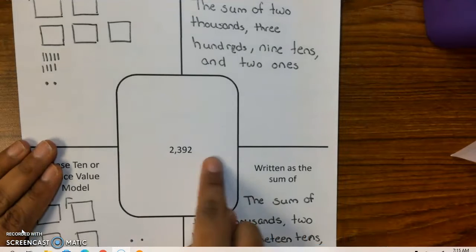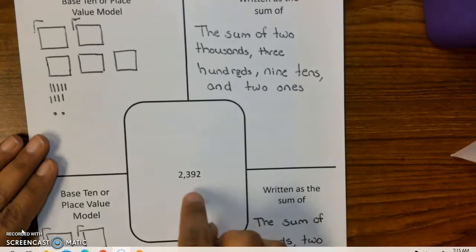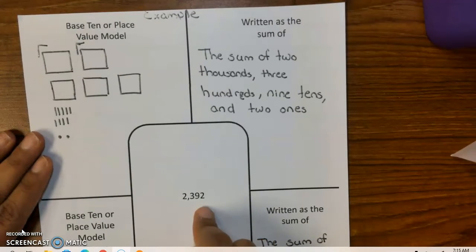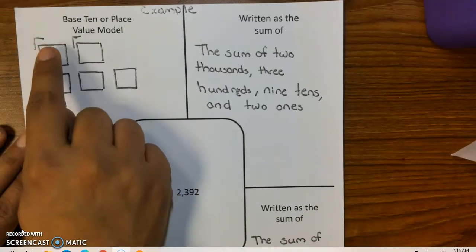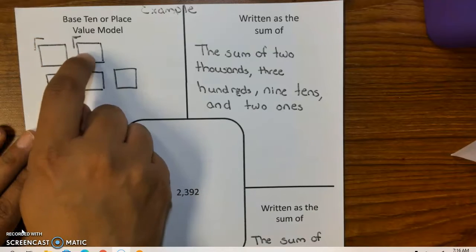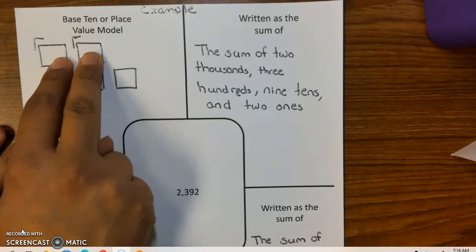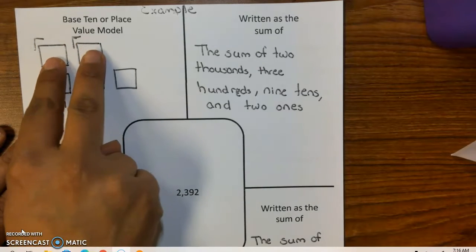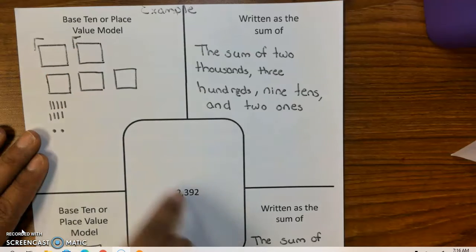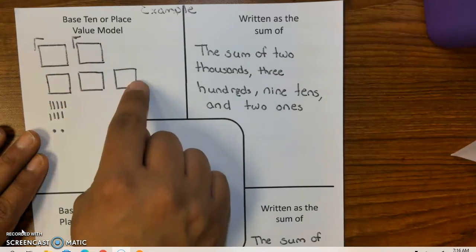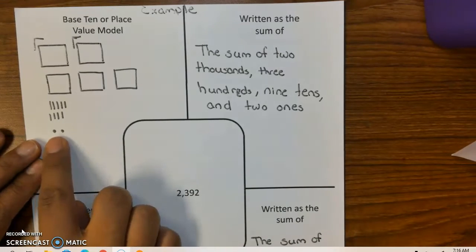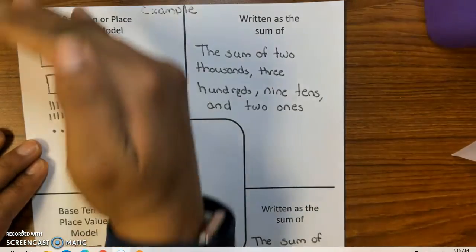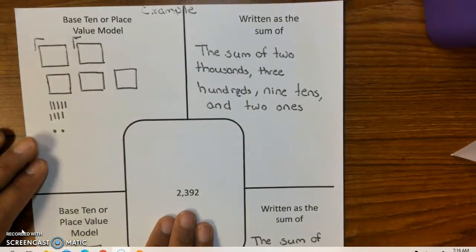So if you look in the middle, I have a 4-digit number, and I'm going to represent it 4 different ways. I have a base 10 value model. So if you notice these two squares, they have an extra little L at the top. They represent thousands, and I have 2,000s. So I model 2,000s. I have 300s, which are normal squares. A 9 in the tens place, so I have 9 tens. And I have a 2 in the ones, so I have 2 ones. So we just kind of built it from top to bottom to represent this number.